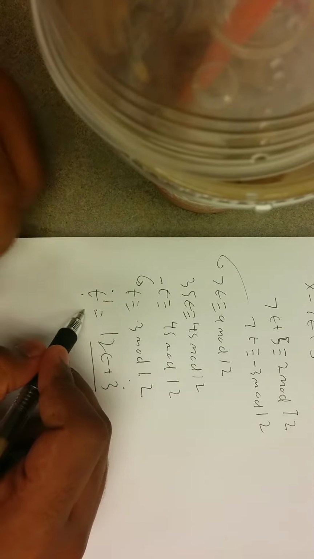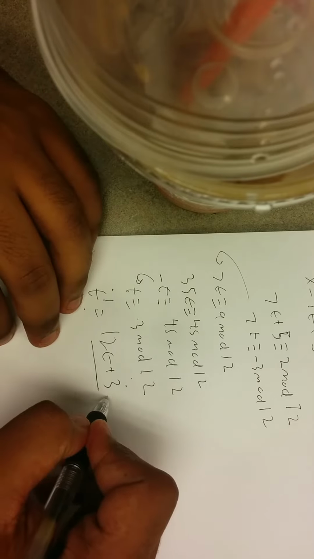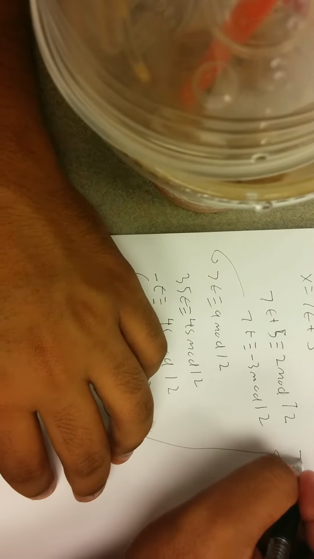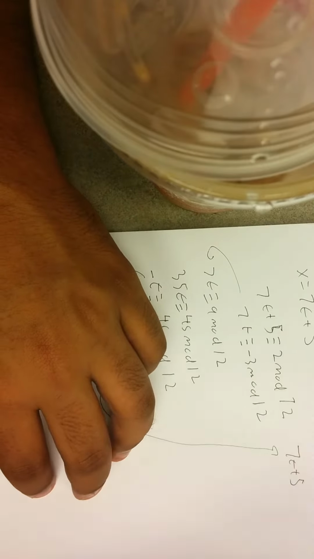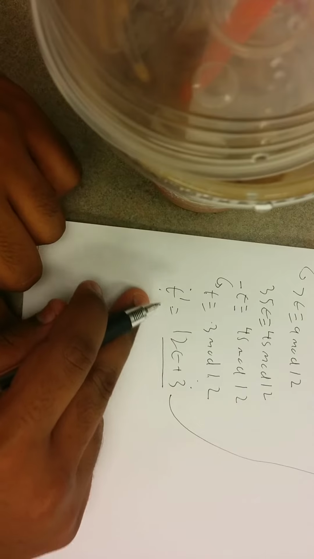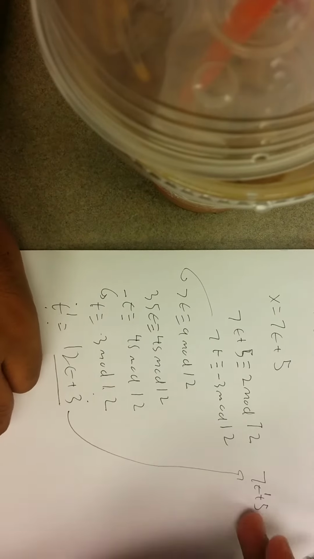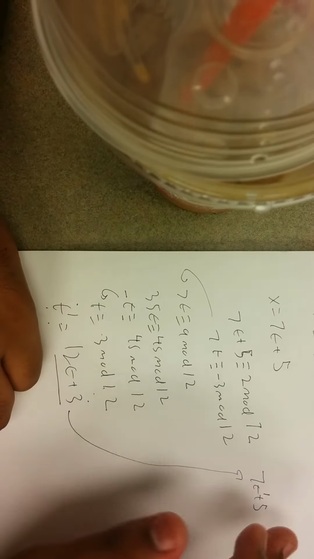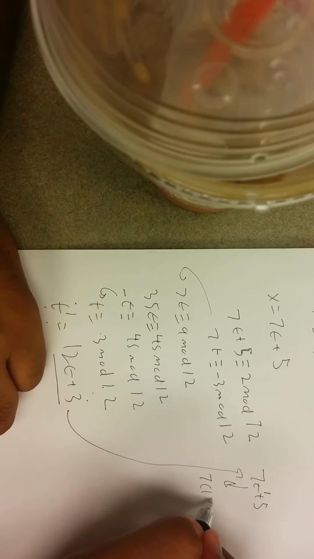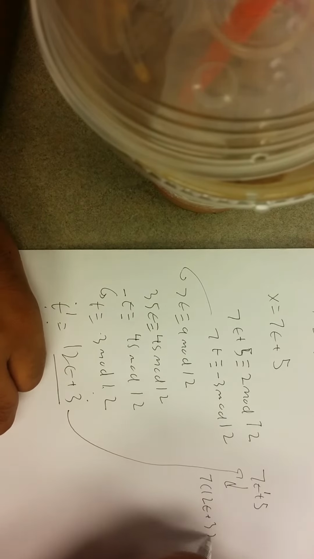So now with this, I'm going to plug it into my third and final equation. So recall that we had originally 7t plus 5. But now this t is going to be a t prime because we know the solution here. So if I have a t prime here, just replace whatever this t prime is with 12t plus 3. So that gives me 7 times 12t plus 3 plus 5.